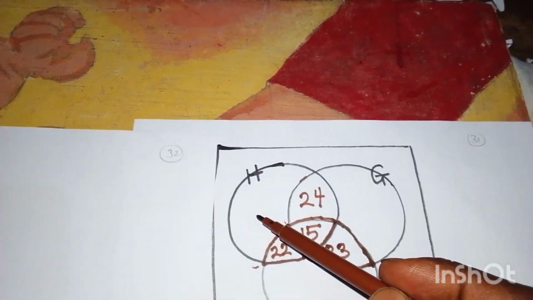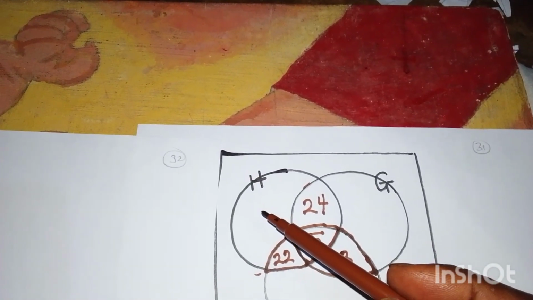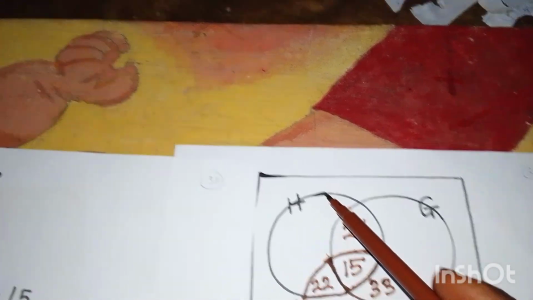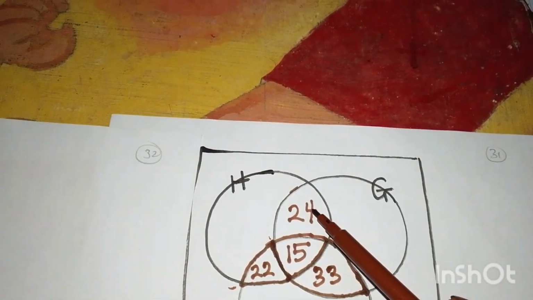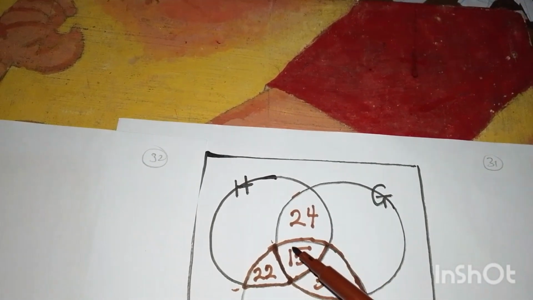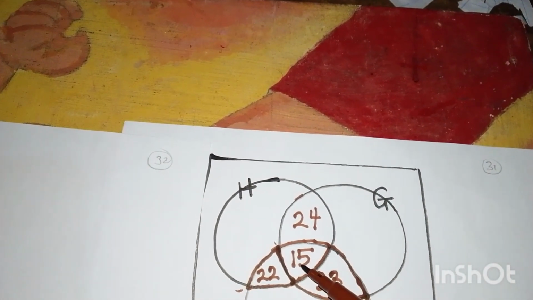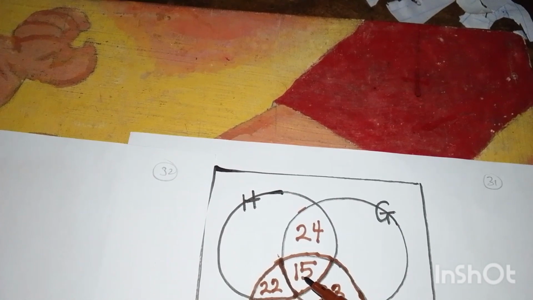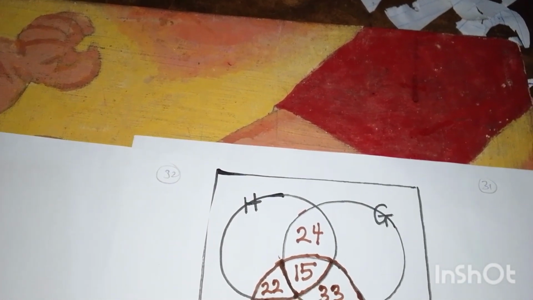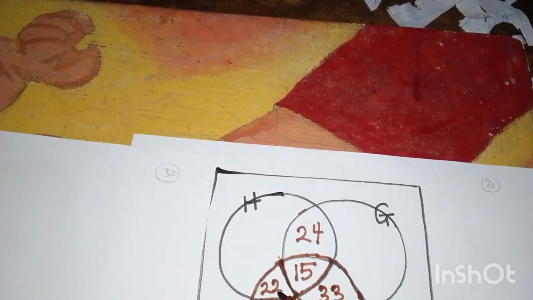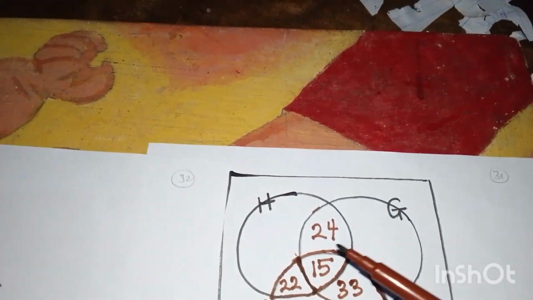To get those that like history only, you say 76 that like history, minus those that like only history and geography, minus those that like history, geography and mathematics, and minus those that like only history and mathematics. So now let's look at it.